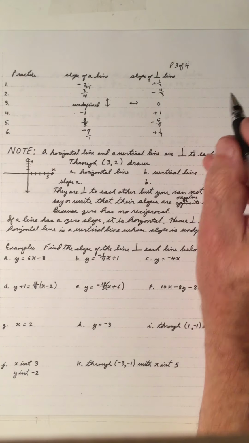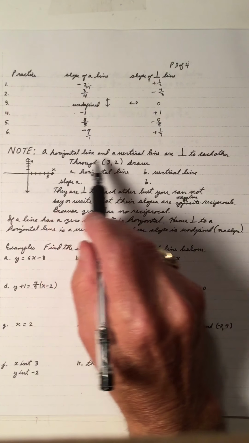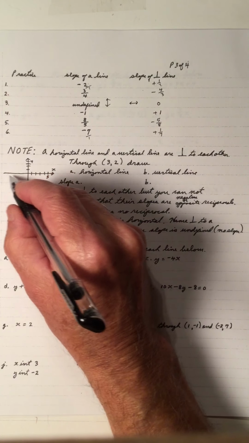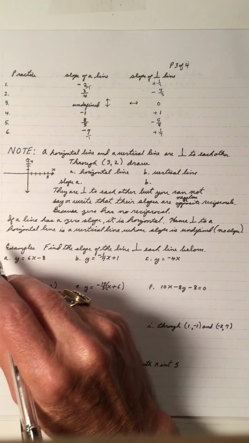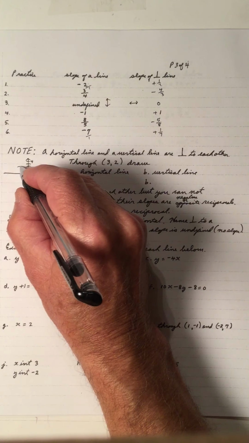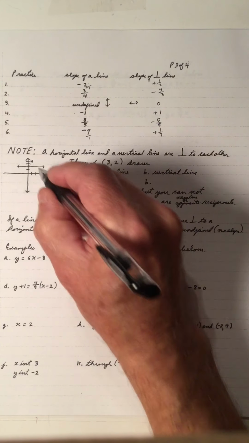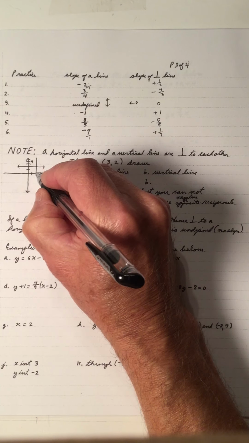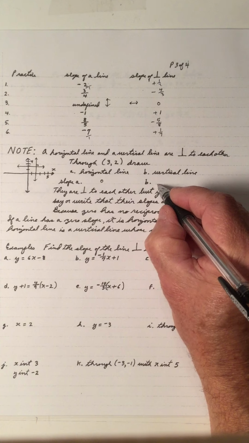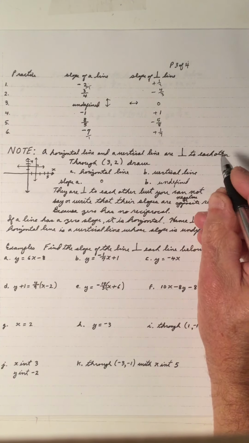So let's do a little bit further explanation on a horizontal and vertical line. A horizontal line and a vertical line are perpendicular to each other. A horizontal line, if you want to draw it, it's like that, has a slope of 0. A perpendicular line to it is like this. Perpendicular, forming a right angle, is undefined. Or we could say no slope.